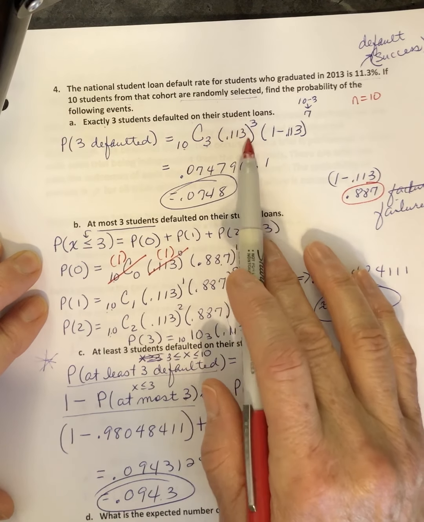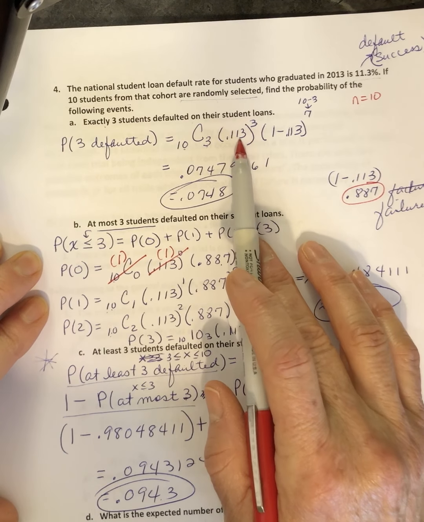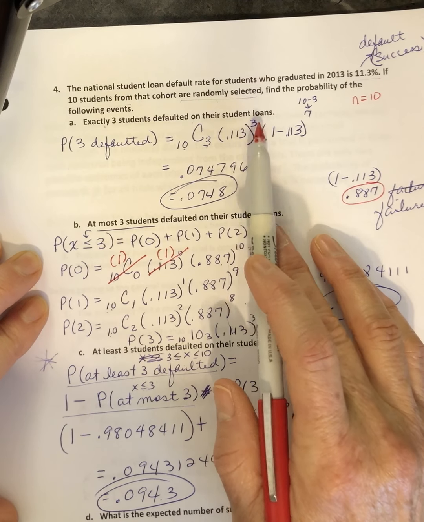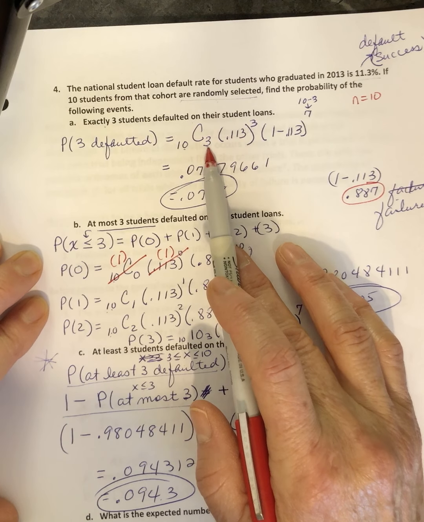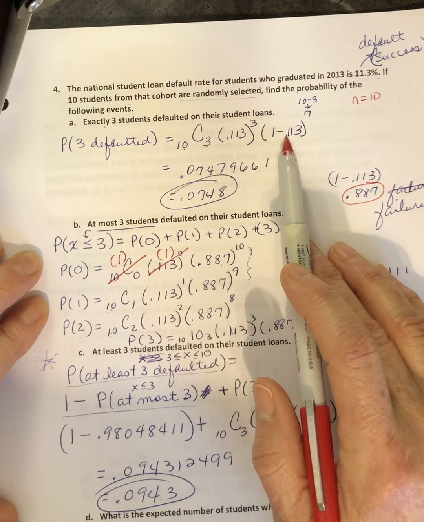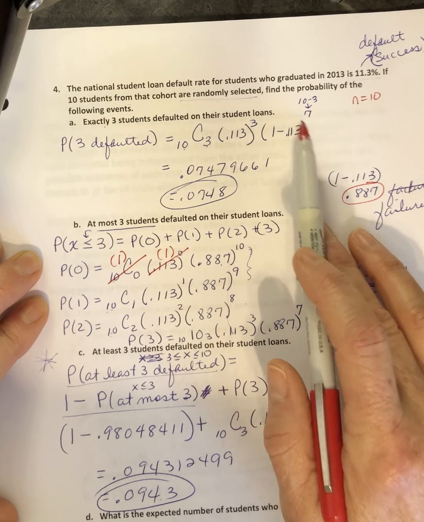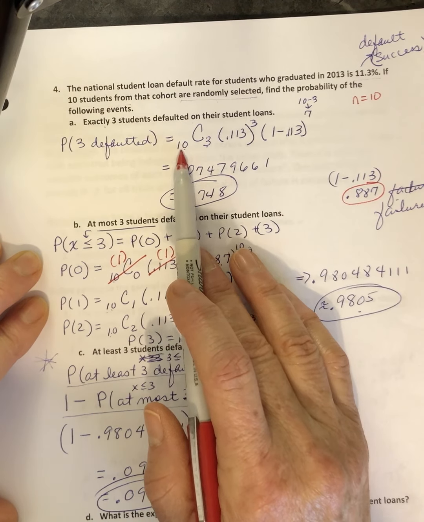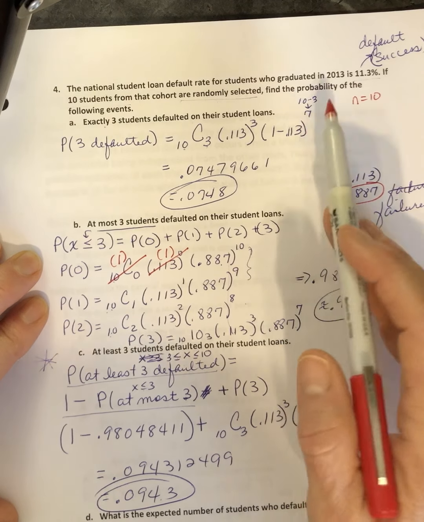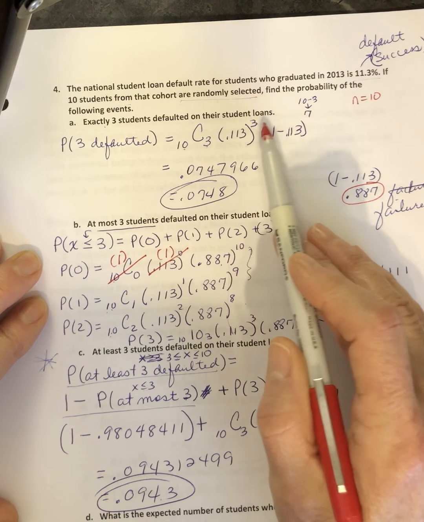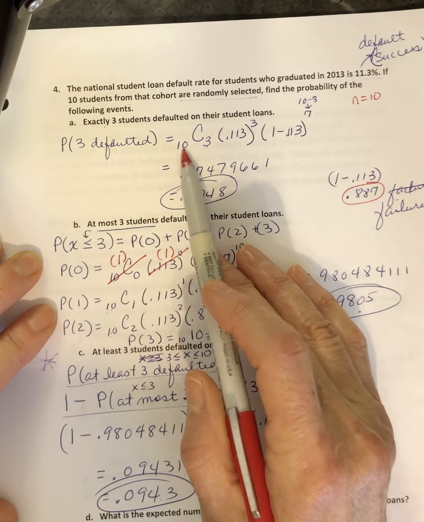We've got the probability of default is 0.113, and that is to the same power as the number you choose. And then 1 minus 0.113, raised to the power we get when we subtract these: 10 minus 3 is 7. The other way you can check that is that 7 plus 3 has to equal 10.